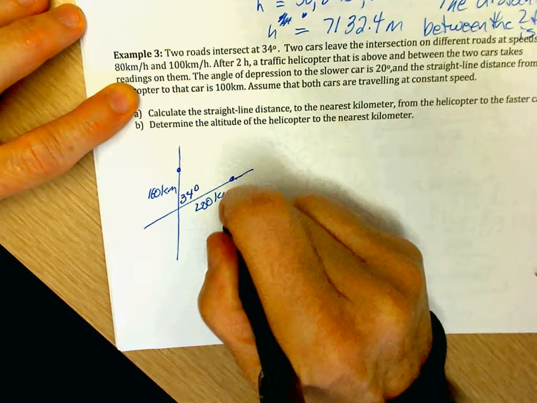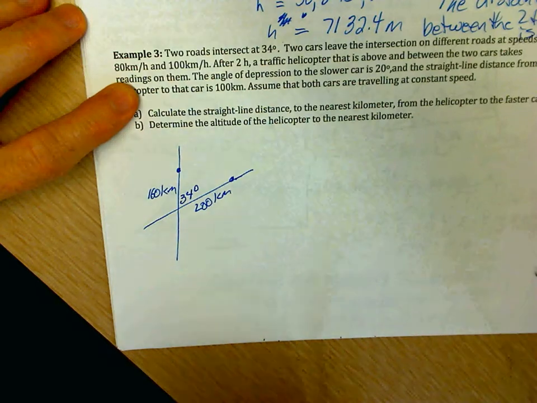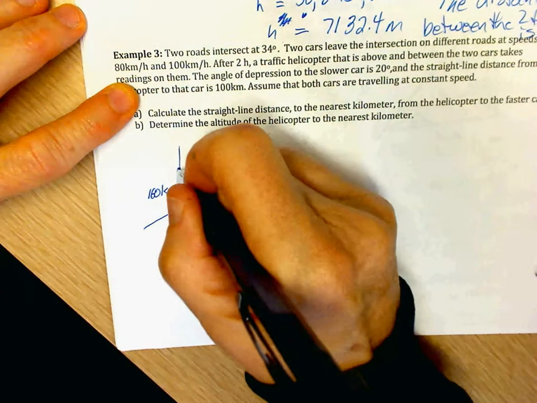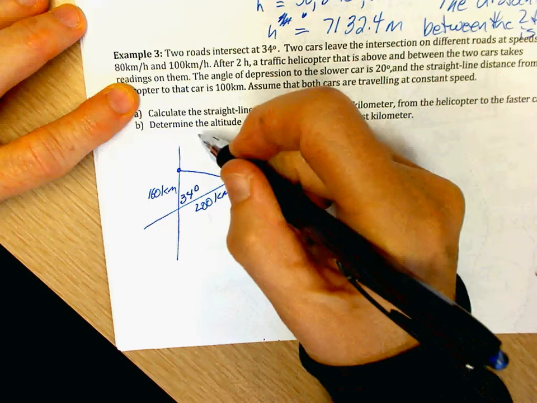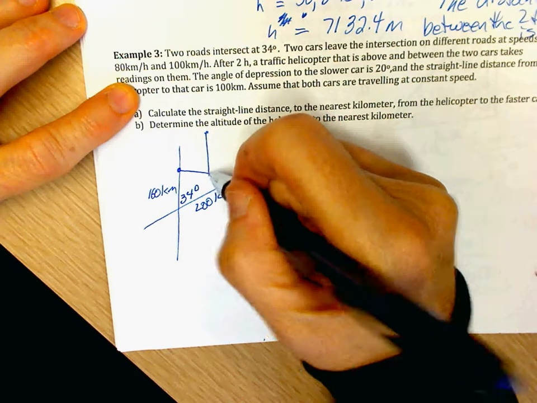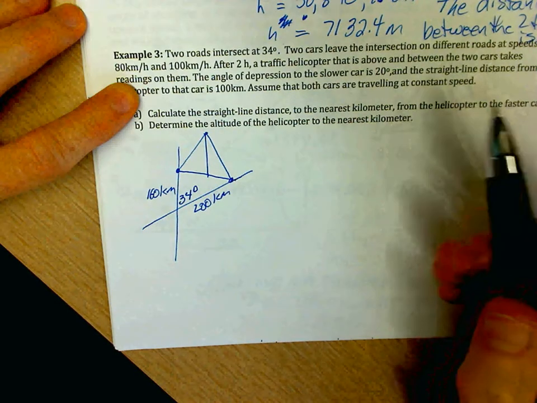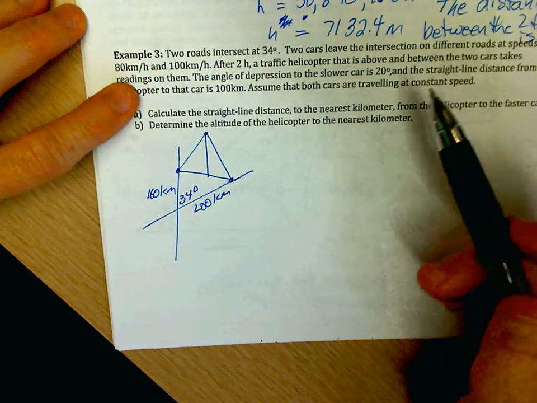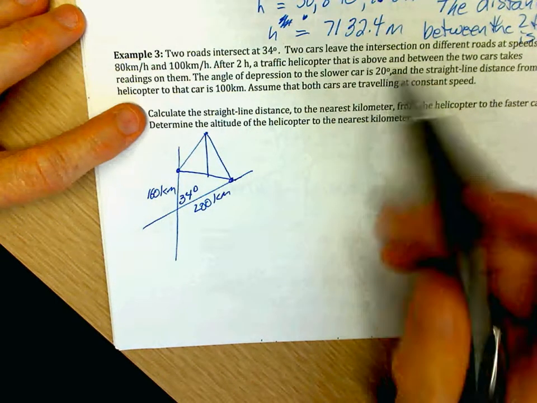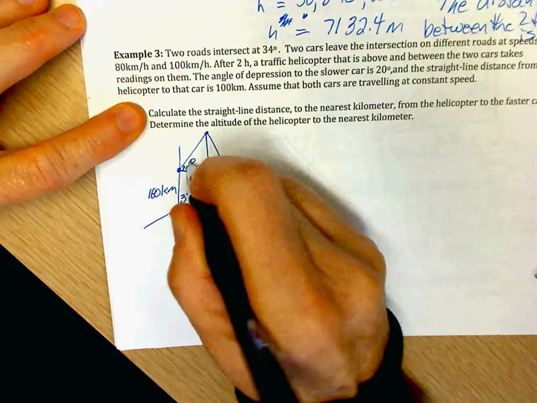The helicopter that is above and between, the angle of depression to the slower car is 20 degrees, so that makes this 20. That's the slower car.